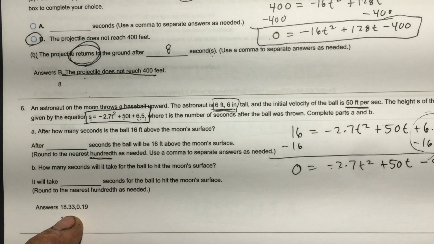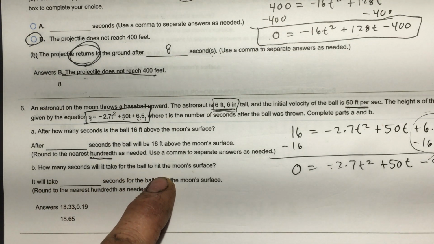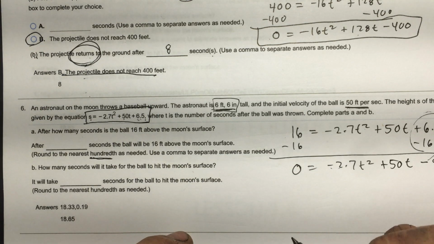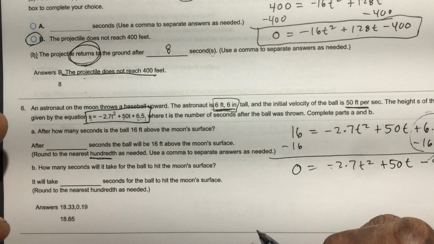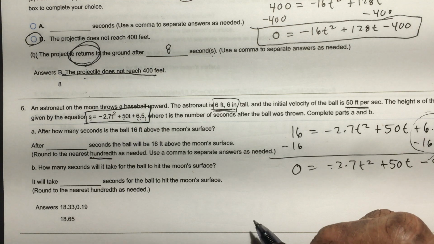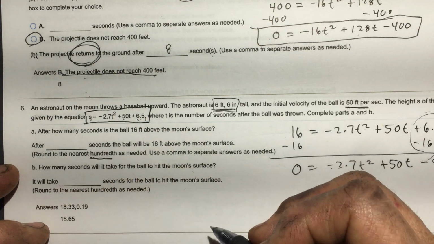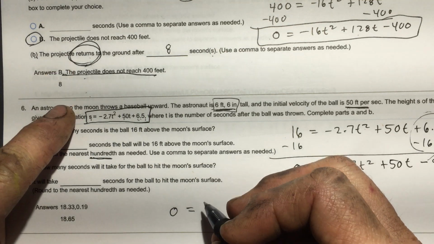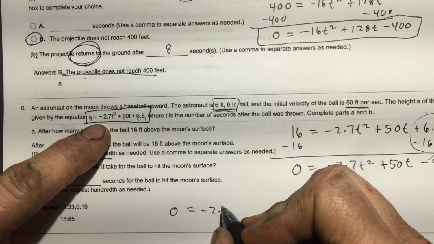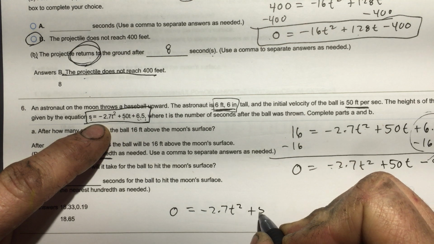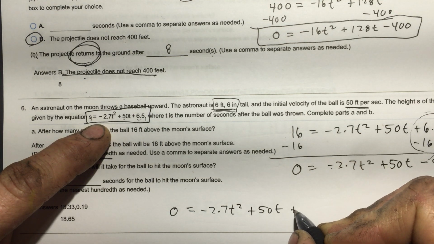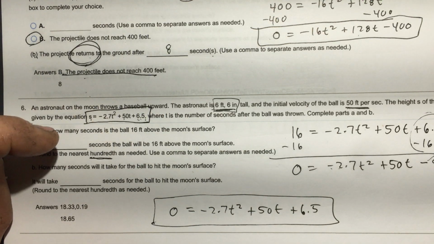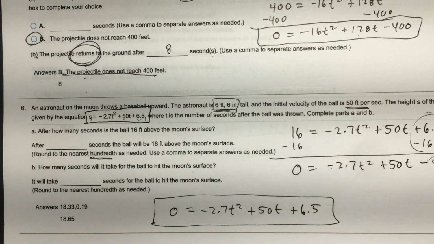Now, part B. How many seconds will it take for the ball to hit the moon's surface? So, it's going to hit the surface. So, what's the height of the surface? Well, that's the ground level. It's 0. So, I'm going to put 0 in for S, which means I'm going to have this: 0 equals negative 2.7 T squared plus 50T plus 6.5. And there you go, it already equals 0, so we're good to go. So we can just go ahead and do the quadratic formula.